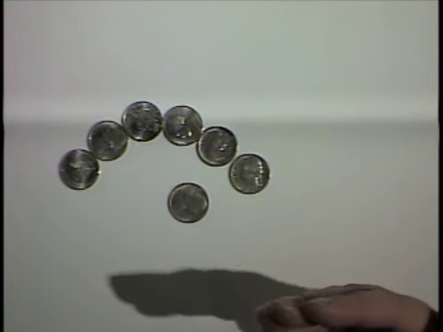Now, if your child can't count by fives yet, which is the ultimate goal, to be able to go 5, 10, 15, 20, forwards and backwards, a way you can scaffold back is by using these pictures that can be found on our website as a PDF that can be downloaded.